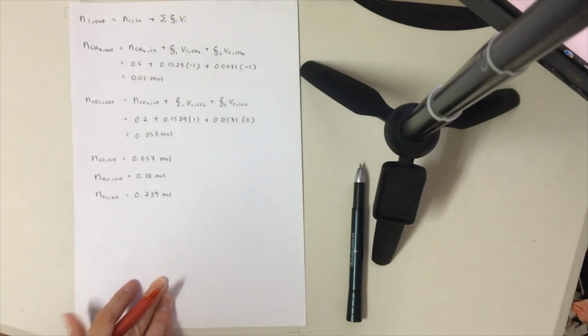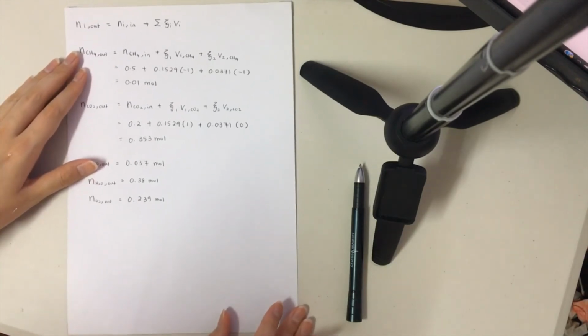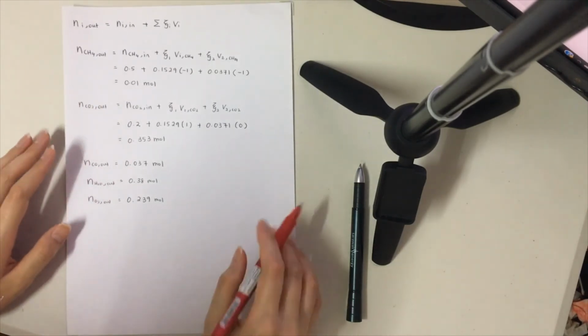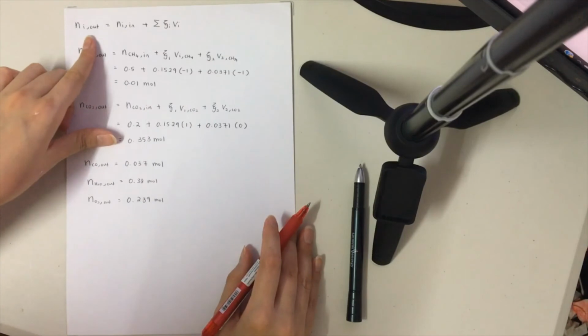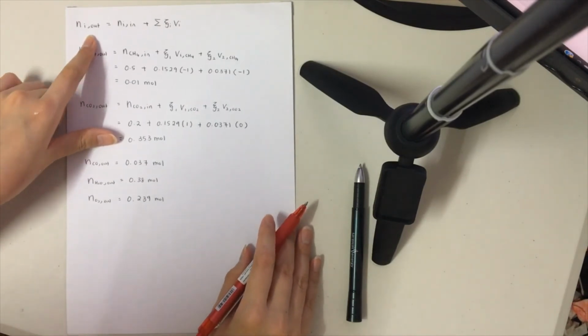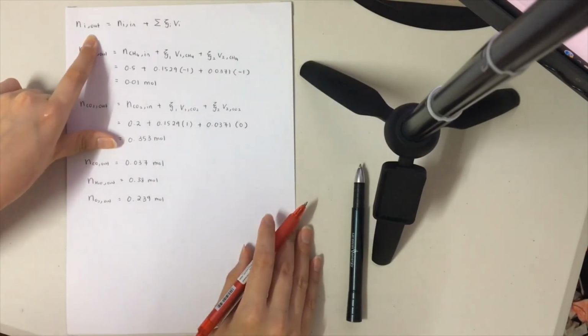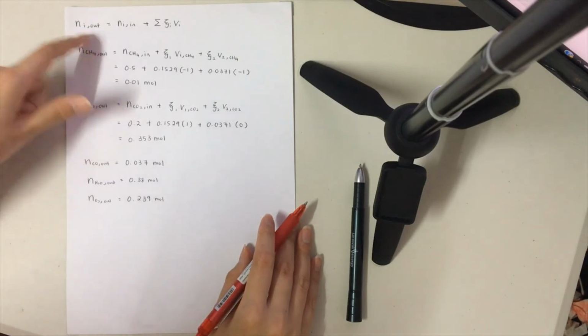Then we can use this formula again, which was discussed in question 2.